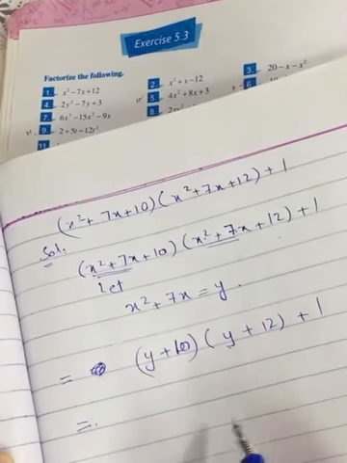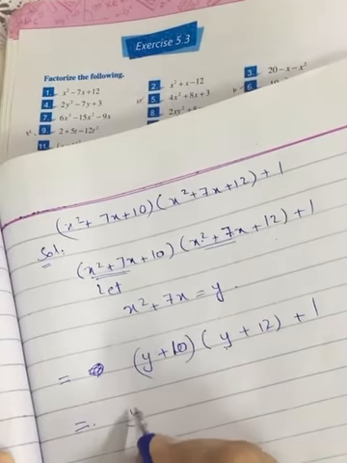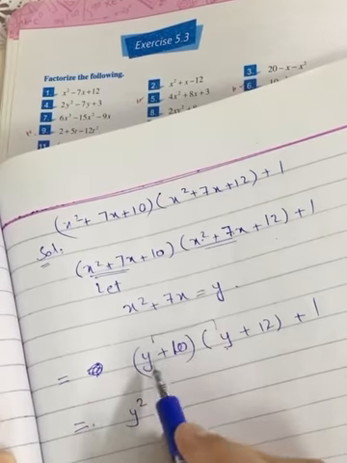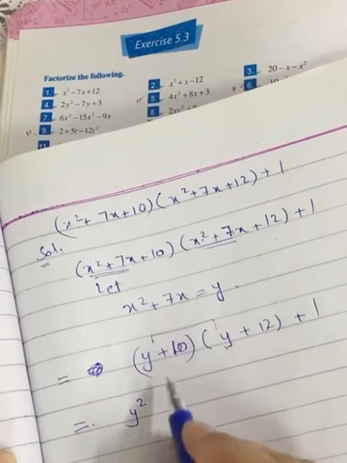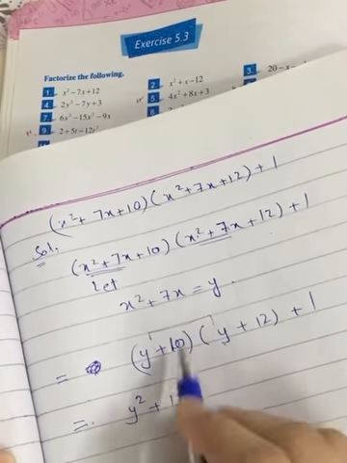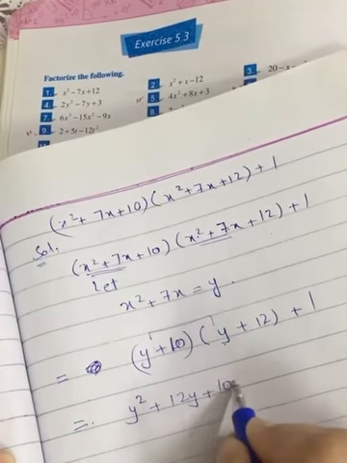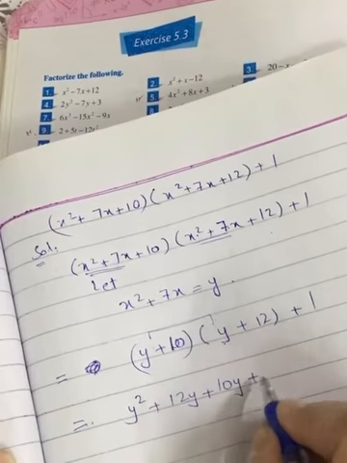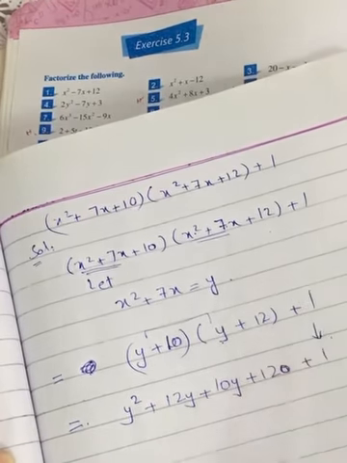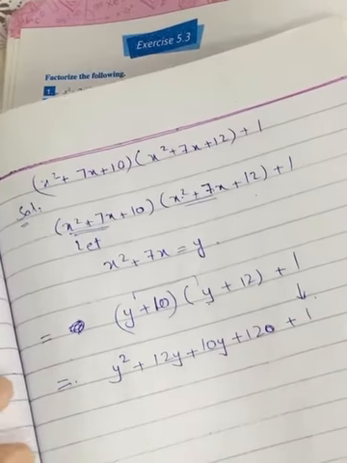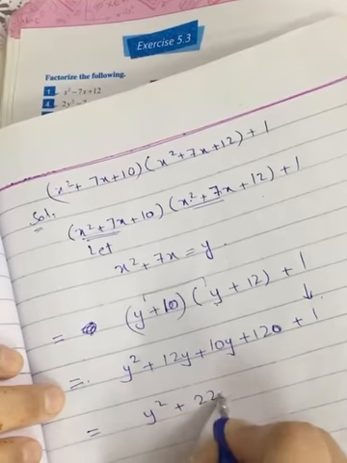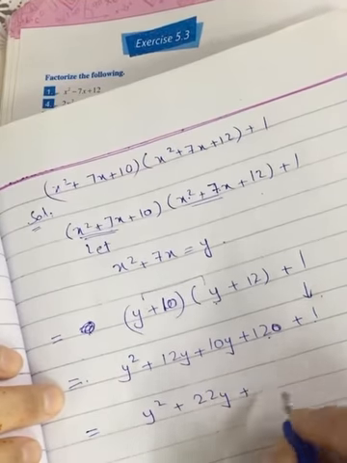So it's equal to, when I multiply both of them, y into y is y square, then plus y into 12 is 12y, 10 into y is 10y, and 10 into 12 is 120. This one remains the same, isn't it? Or I can say that y square plus 22y plus 120 plus 1 becomes 121.